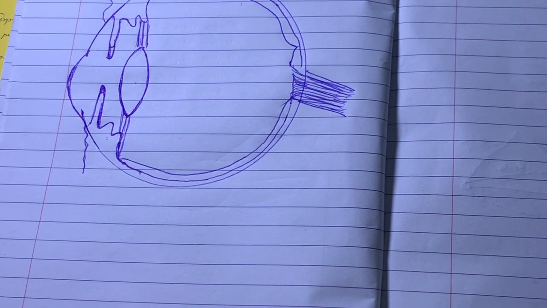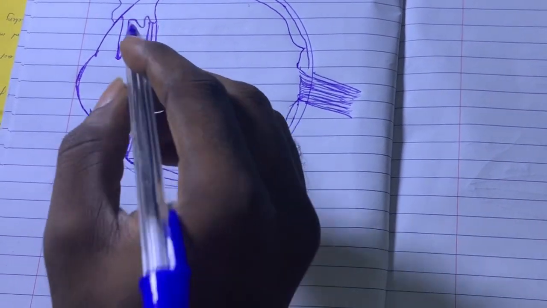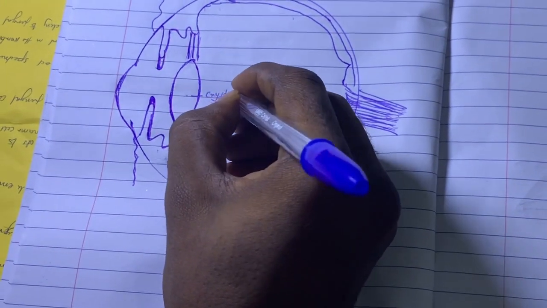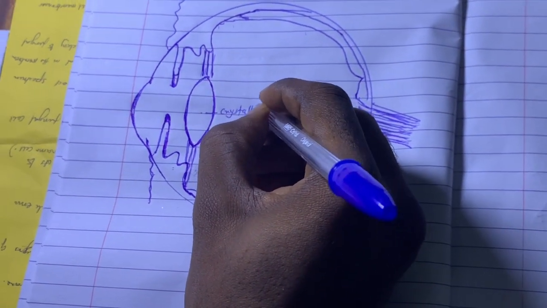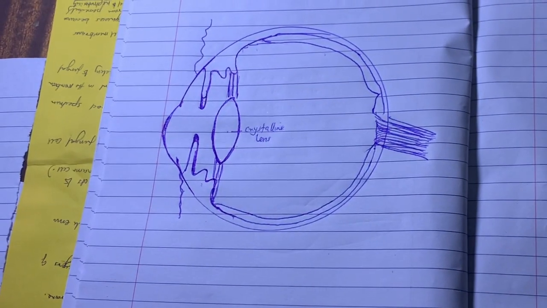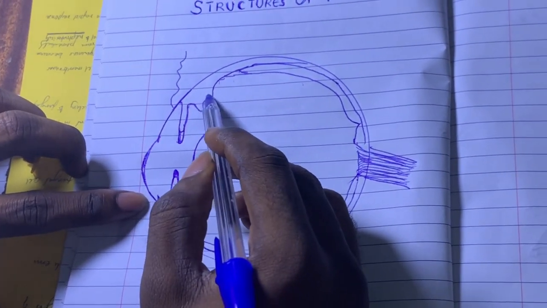And not just any lens, but a crystalline lens. So this structure I'm seeing here is called the crystalline lens. Crystalline, like a kind of protein. Crystalline lens, okay? Now my crystalline lens is this structure.